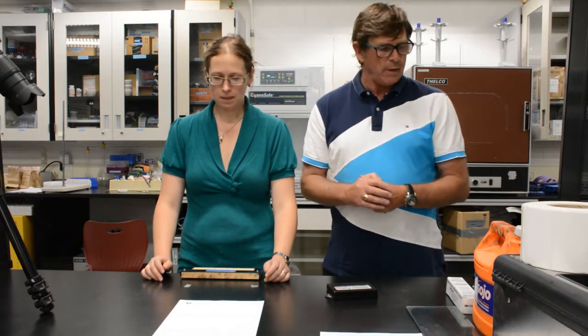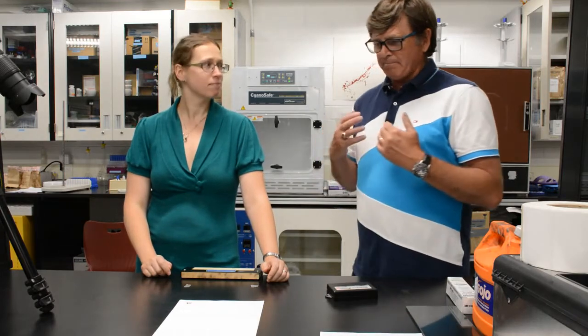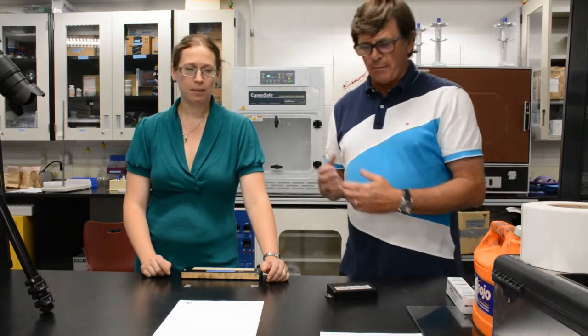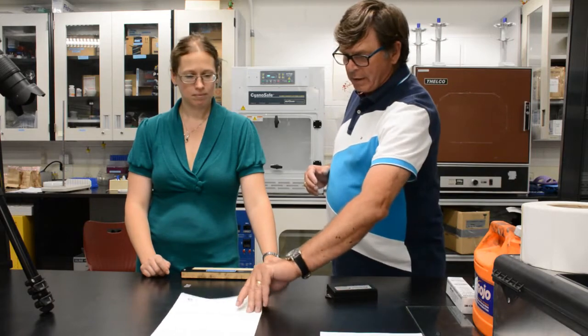Welcome to the fingerprinting elimination fingerprint exercise that we are going to demonstrate for the class today. So Agatha and I will be doing the elimination prints. Agatha is going to be the subject for the elimination prints. Now the purpose of doing this in the first place is for a few different options.